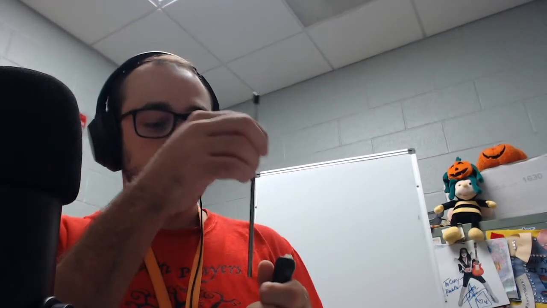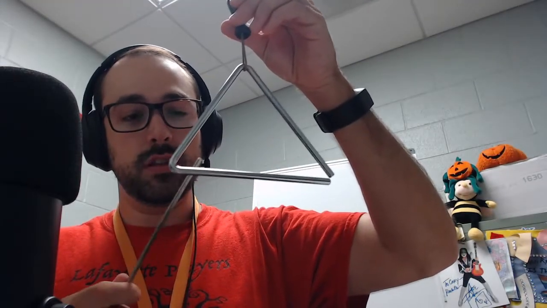Short sound. Very short. And then I showed you something else with a long sound. Here's one. This one had quite the long sound, right? The triangle, right? So rhythm are long and short sounds in music.